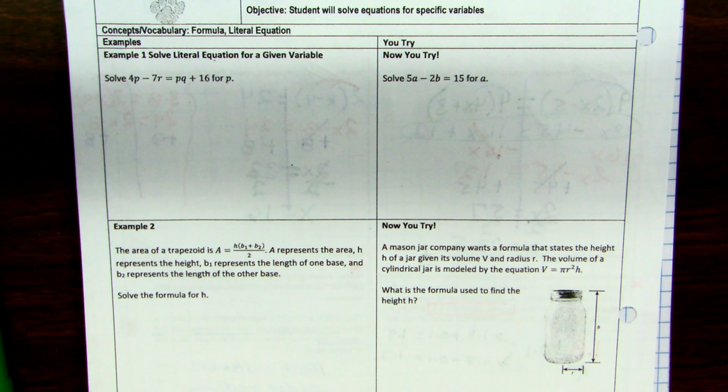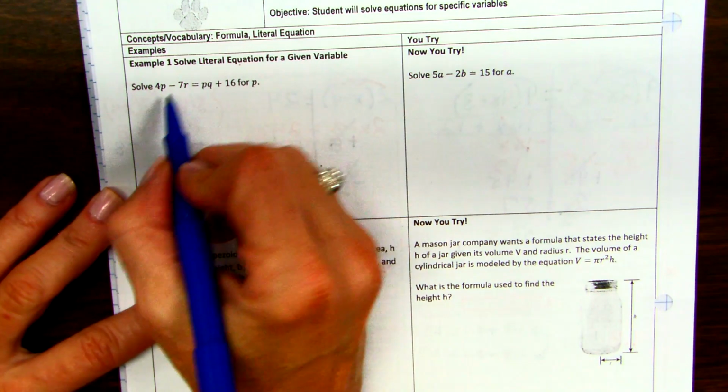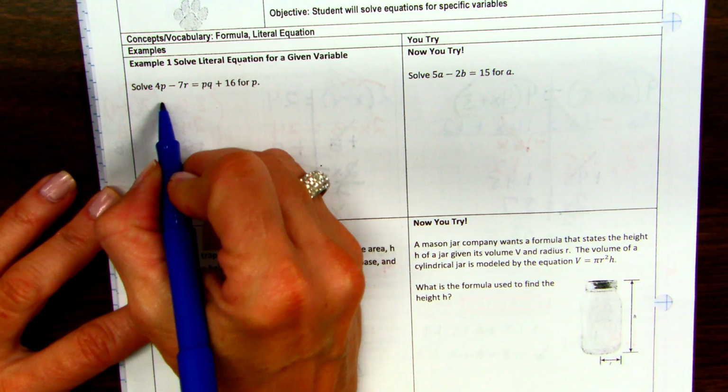Okay? Let me rewrite this problem. You rewrite it with me. How did I rewrite it? What did I do?